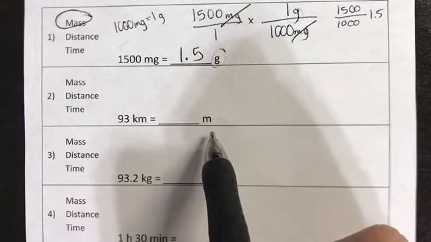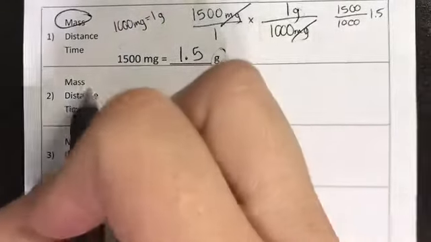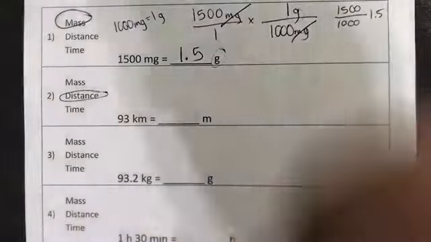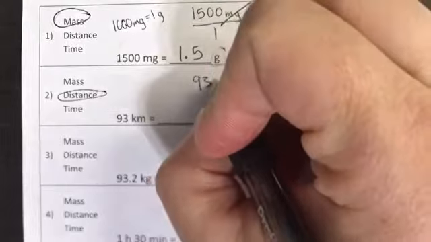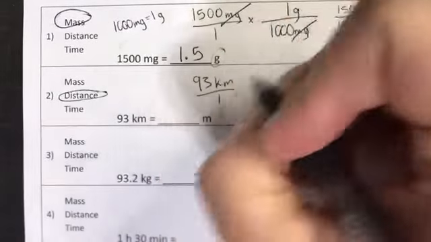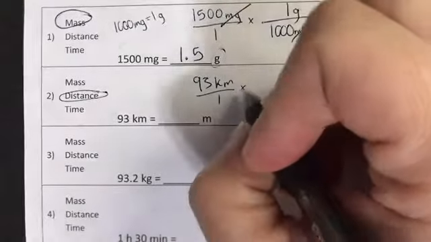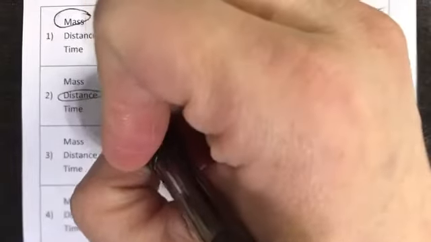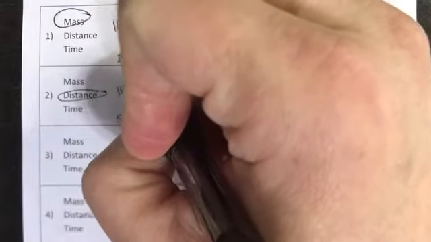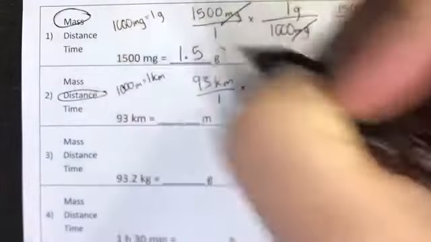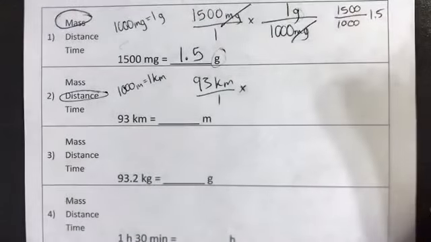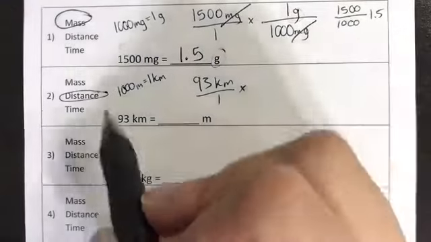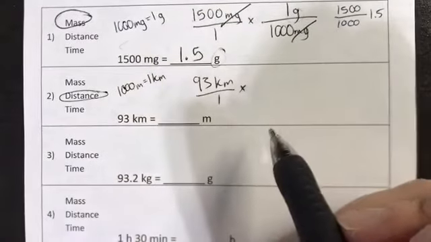93 kilometers is equal to how many meters? So kilometers and meters, we're talking about distance. Okay? So you start down with what you got, 93 kilometers, put it over 1. What I want to know is meters. So the conversion factor of 1,000 meters is equal to 1 kilometer is the conversion factor you need to have memorized to be able to do this problem. You take that conversion factor and you turn it into a fraction.